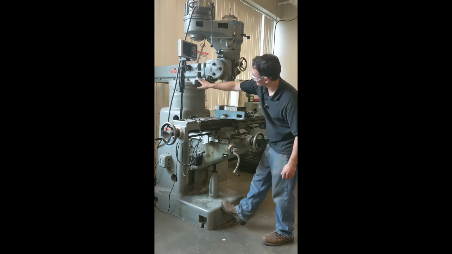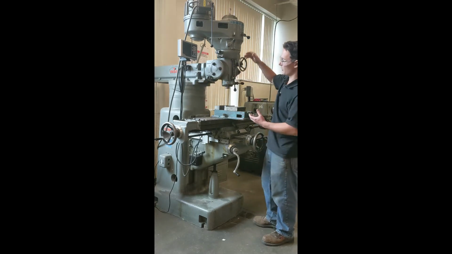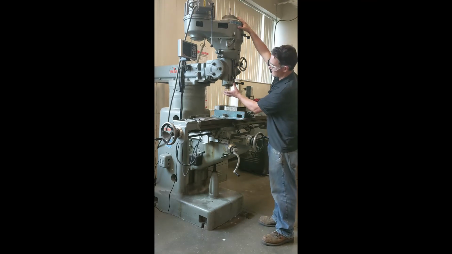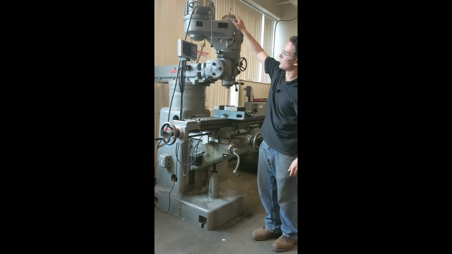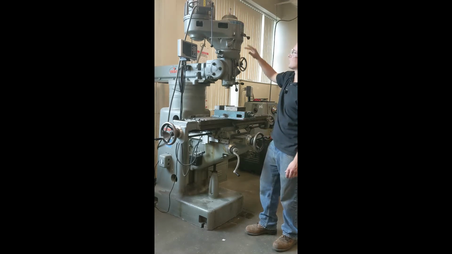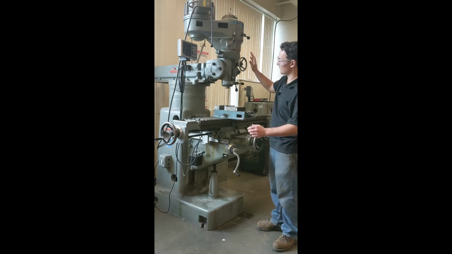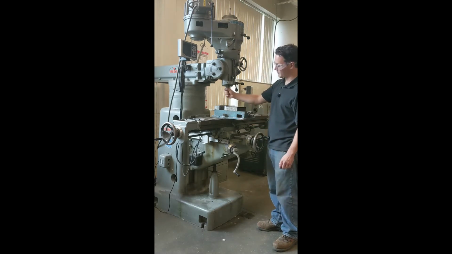On top of the column is the ram, and the ram slides the head back and forth. The head is this assembly right here, which contains the spindle and quill, which move up and down, as well as the drive motor and the drawbar. And we'll talk about the drawbar a little bit when we talk about work holding and tool holding. But the head assembly of the mill is actually what holds the cutting tool here in the spindle.